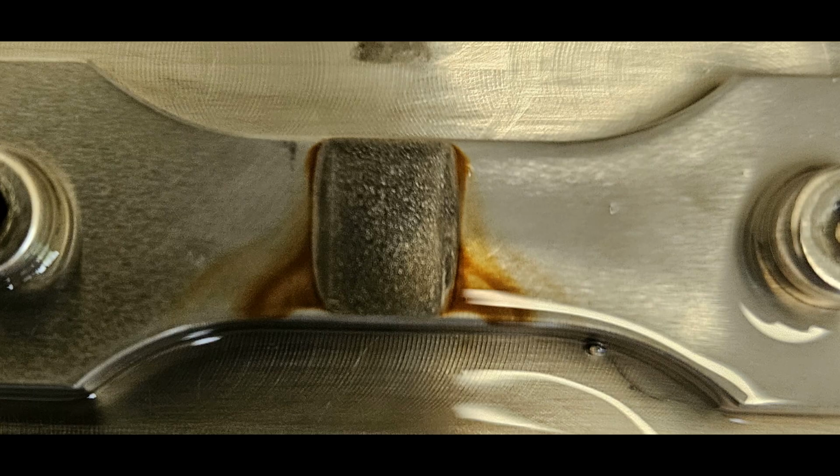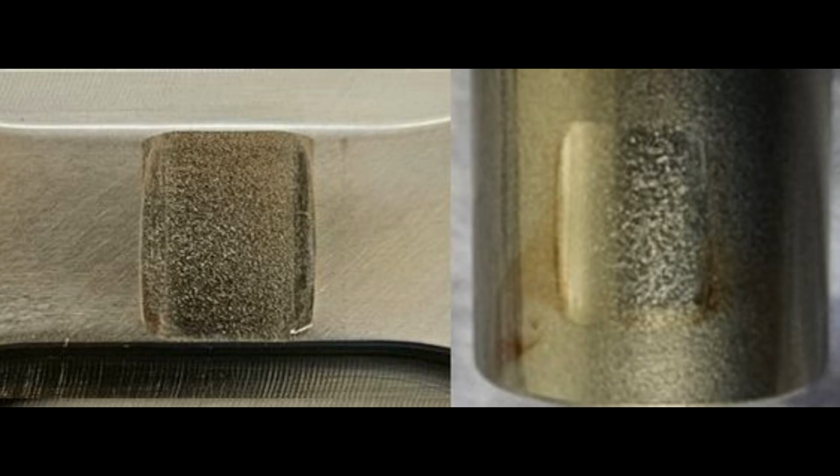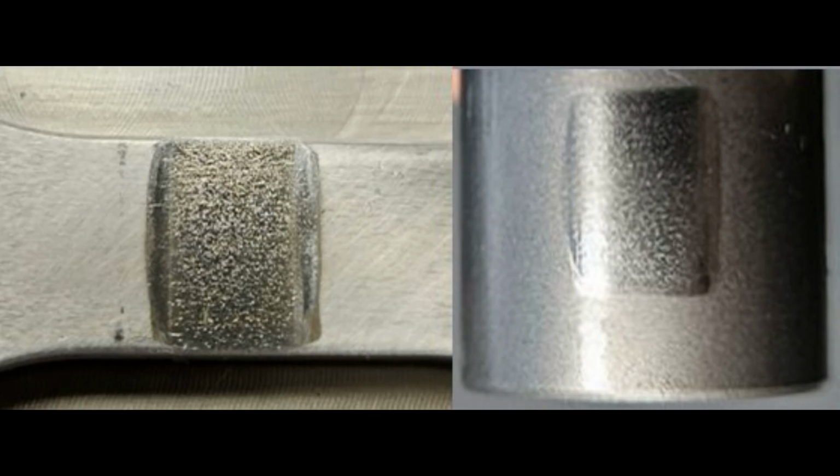This example shows a test run at 4mm amplitude and 10 Hz with PaO4 as the lubricant. The contact pressure was 1 gigapascal. After 600,000 reciprocating cycles, in other words 1.2 million fatigue cycles, the specimen surfaces look like this. After 1.5 million fatigue cycles, they look like this.